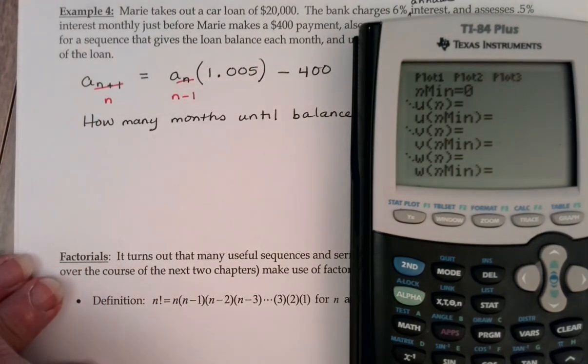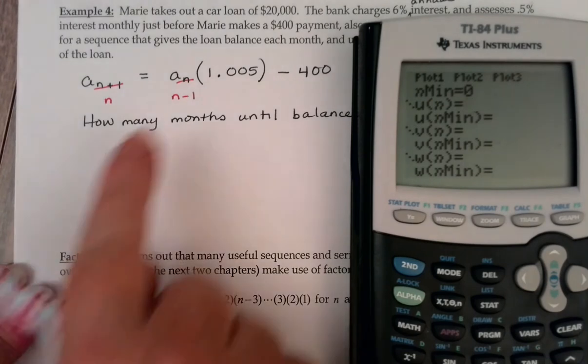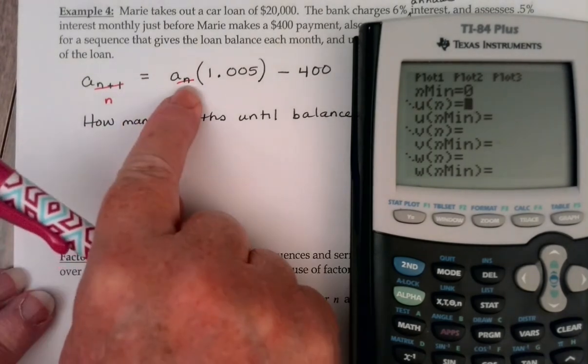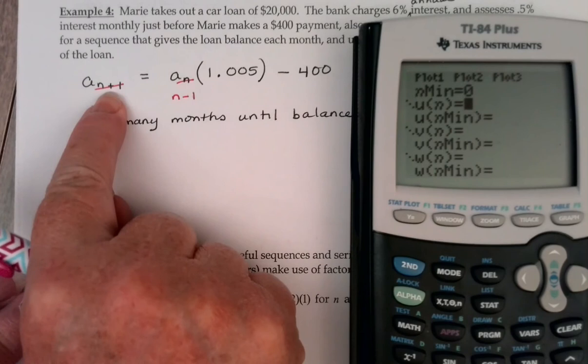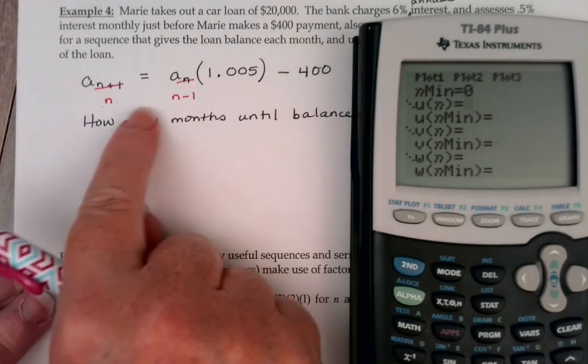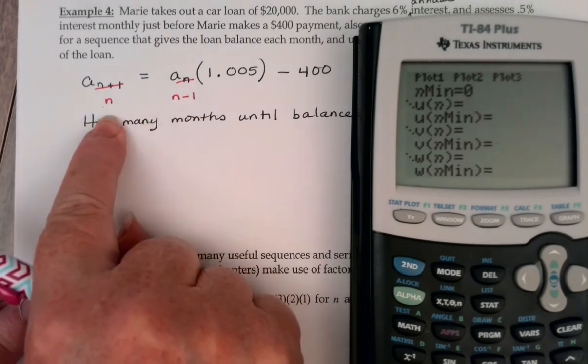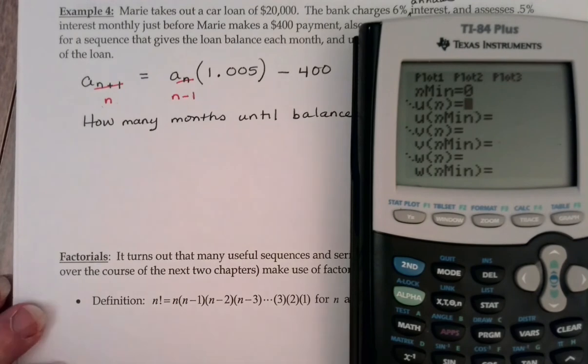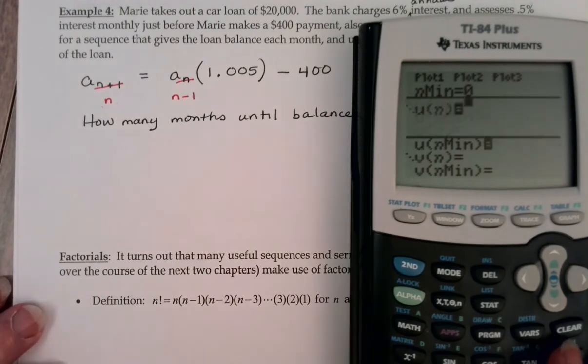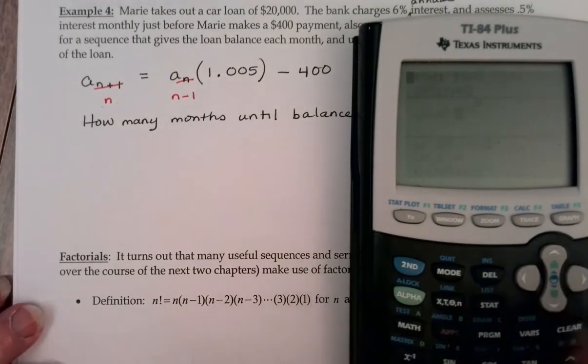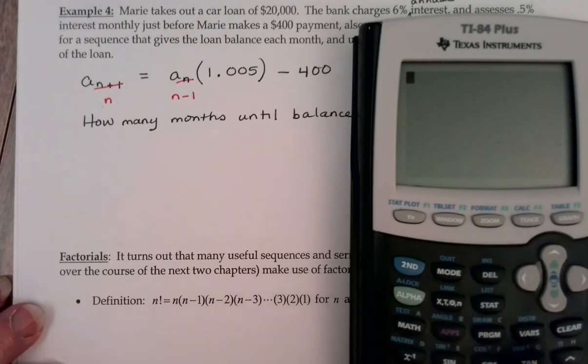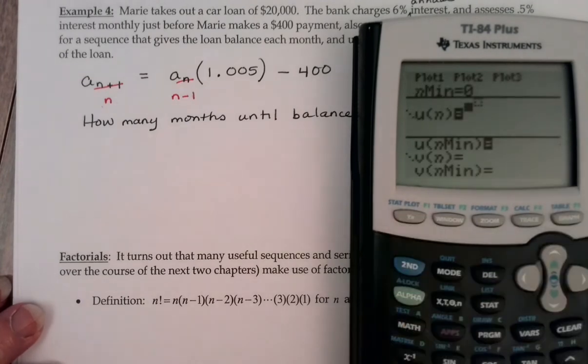Would that make sense? It's the same difference, right? Instead of going from n to n plus 1, we're just going from n minus 1 to n. And as soon as I make that change, I actually have to go back up and change this again too.